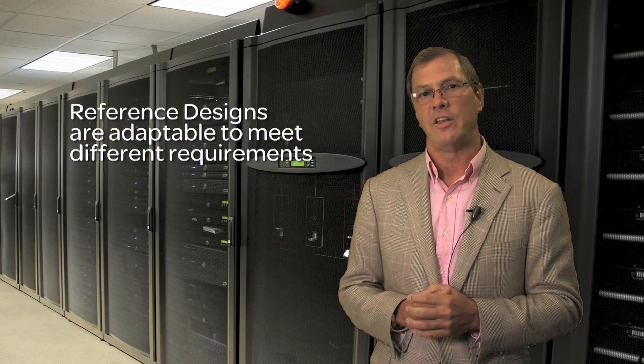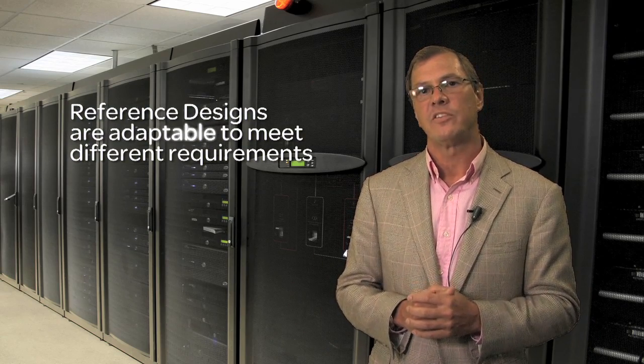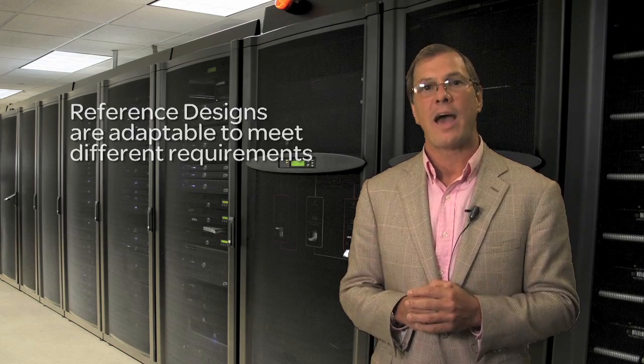Another very important property of reference designs is that although they are complete and could be built according to the actual reference design, they can also be adapted to meet different requirements, such as different requirements for capacity, different growth plans, or different floor plans within a facility.